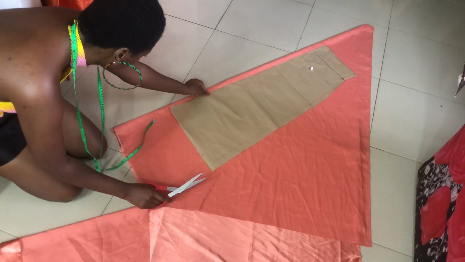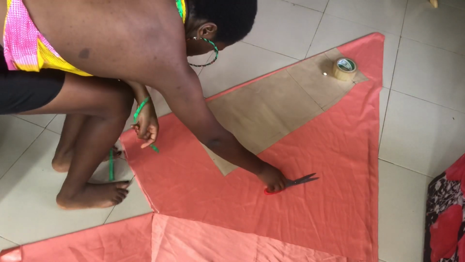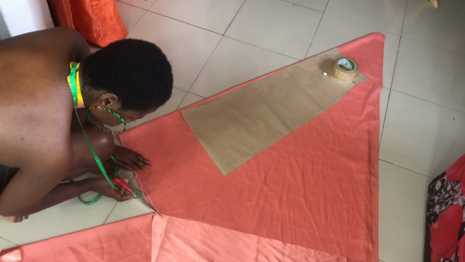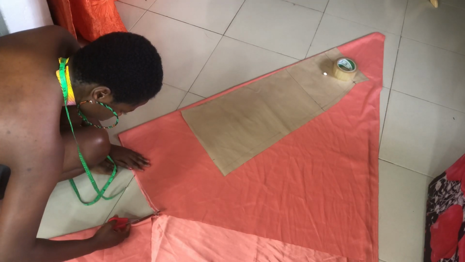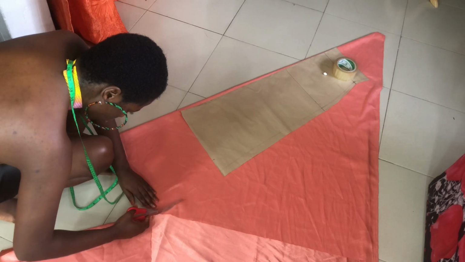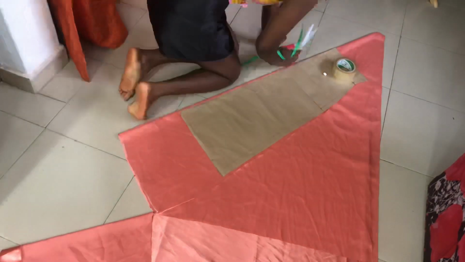So at that hem, you can also decide that you want to make it an A-line, or you can decide to make it fish. So from the pattern, I'm just going to place the exact mark there. You can see that I left allowance at the beginning of the pattern and at the side too, because I want it to be free. I don't want it to be tight on my client.